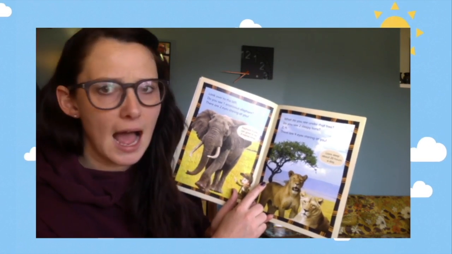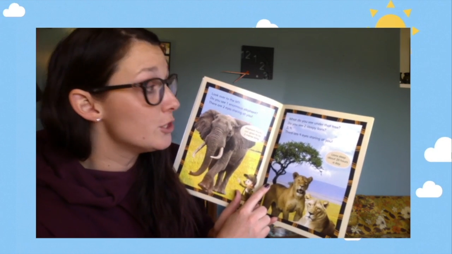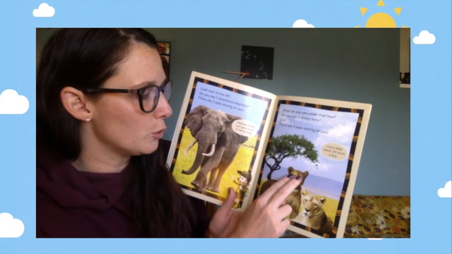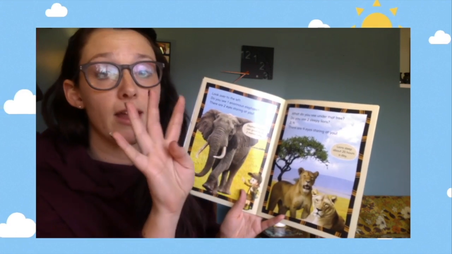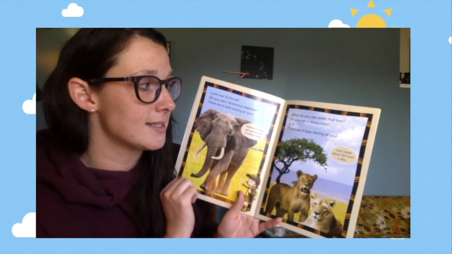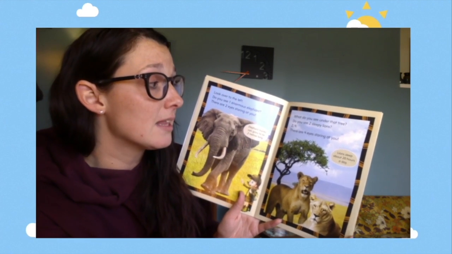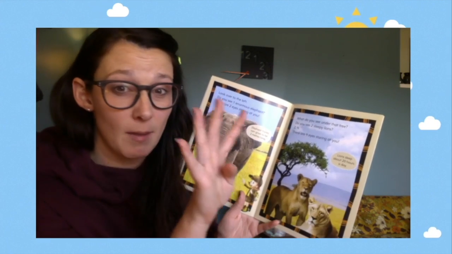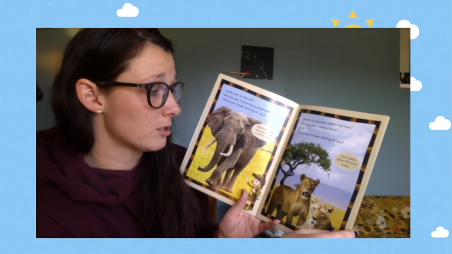What do you see under that tree? Do you see 2 sleepy lions? 2, 4. There are 4 eyes staring at you. Lions sleep about 20 hours a day. That means they're only awake for 4 hours. My goodness.